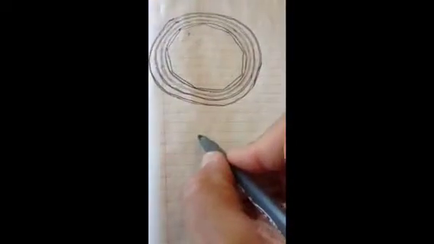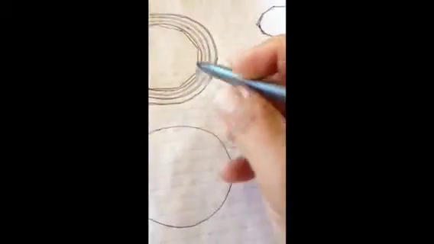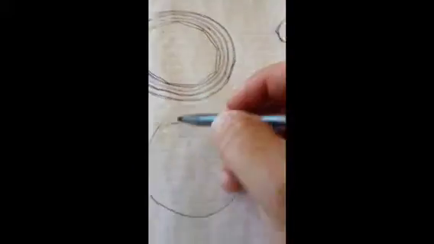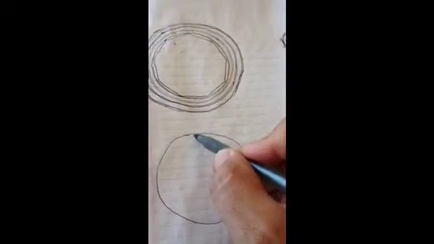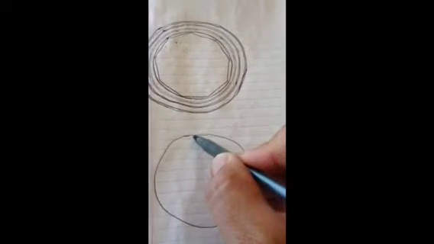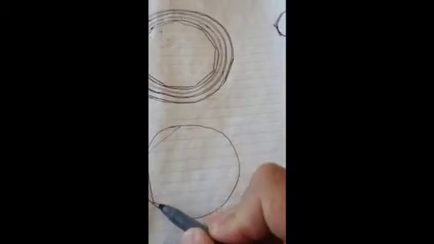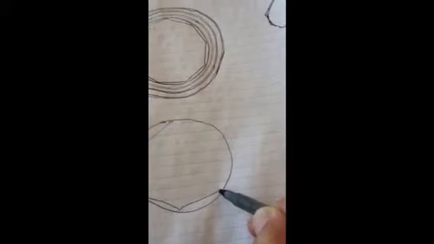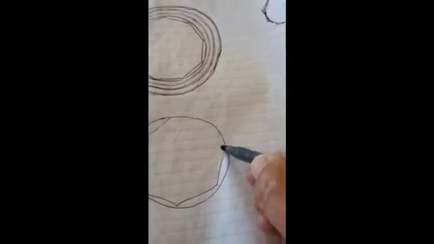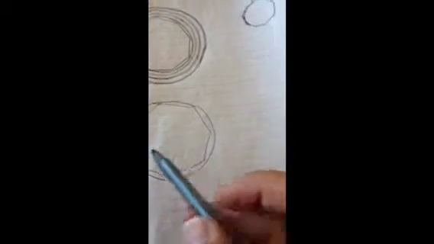I'm going to draw just the inner circle here. I'm not going to draw all 3 steps here, but here we'll draw a septagon. See, there's 1, 2, 3, 4, 5, 6, 7.